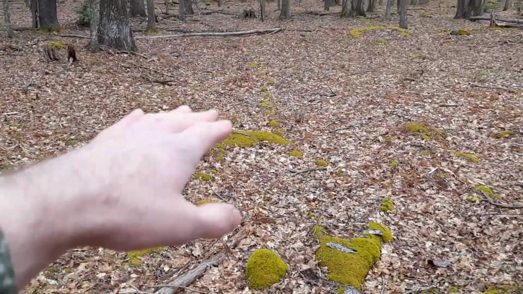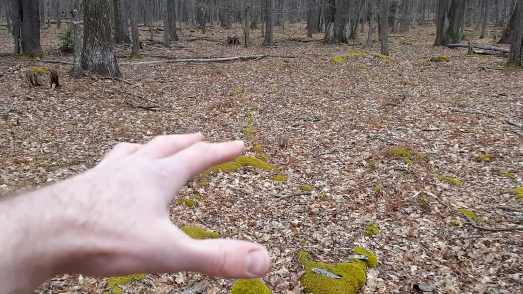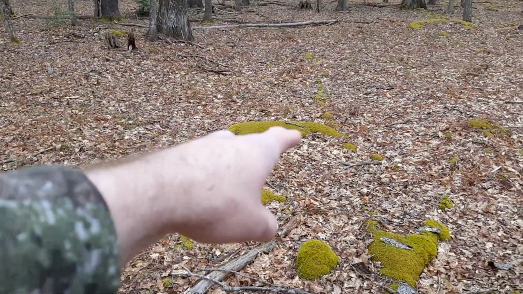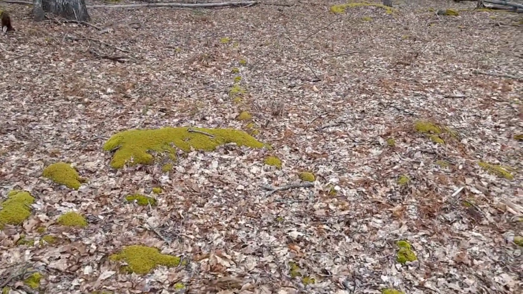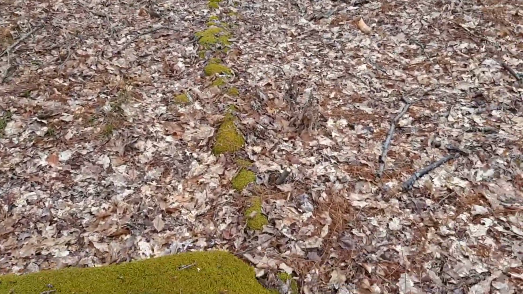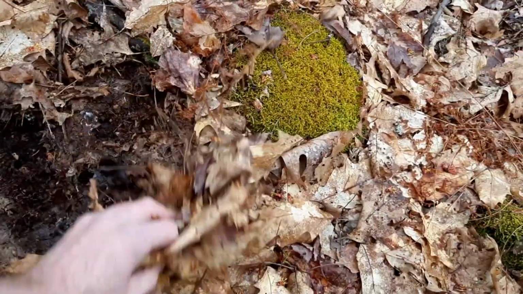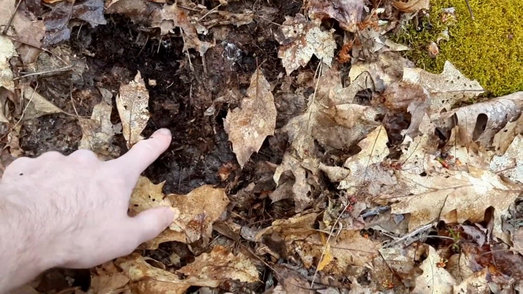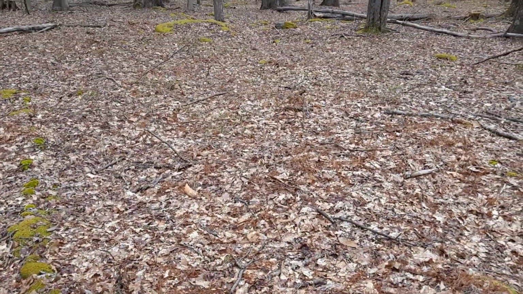You can see there's a dip here, so it's a little bit of a bowl, so the water will collect into this bowl, and the moss tells us that, okay? And you can actually do some poking, and you can see if the ground is wet under the leaf litter. So all we have to do is move some of the leaf litter, and you can see that the ground is moist, okay? And it hasn't rained here in at least 24 hours.